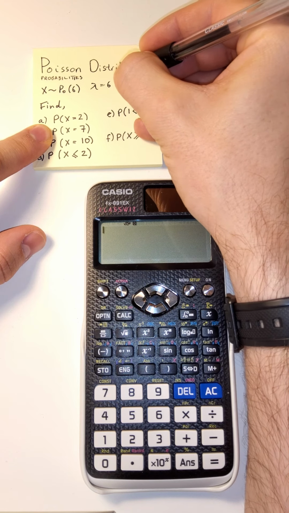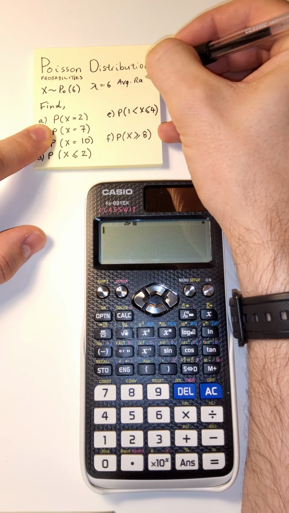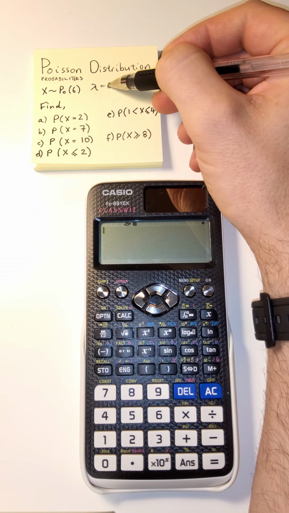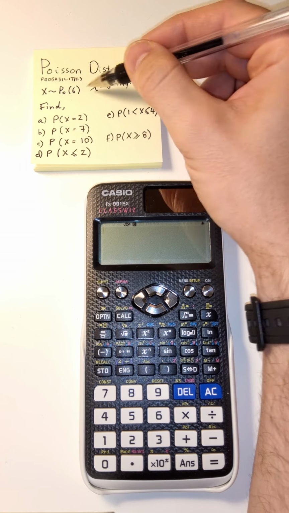This would be the average rate that our variable is being measured at. So it'd be 6 per month, 6 per hour, 6 per second, really dependent on the scenario.